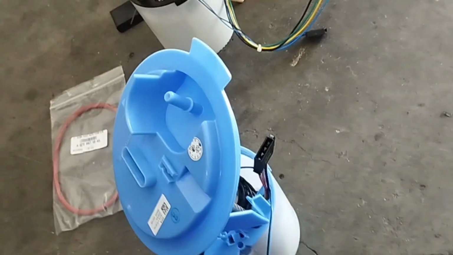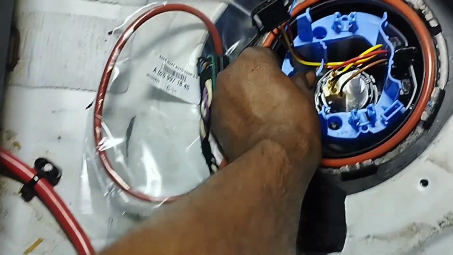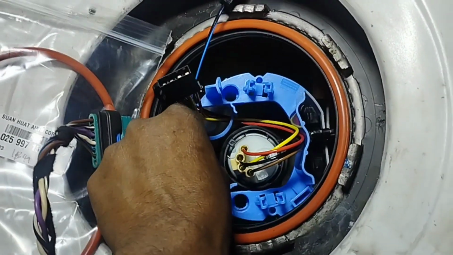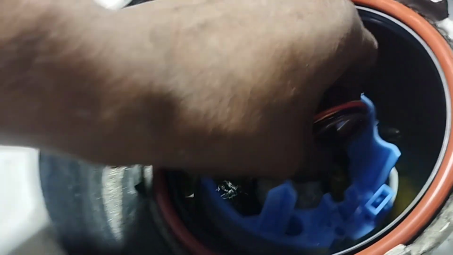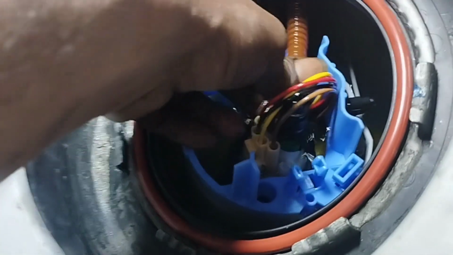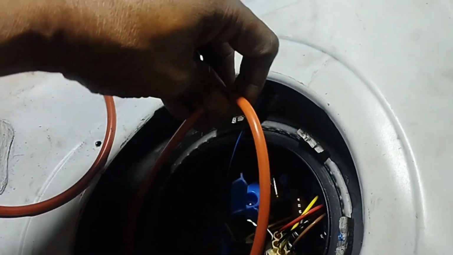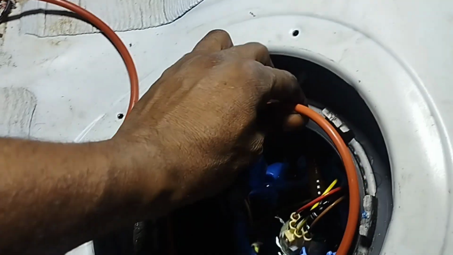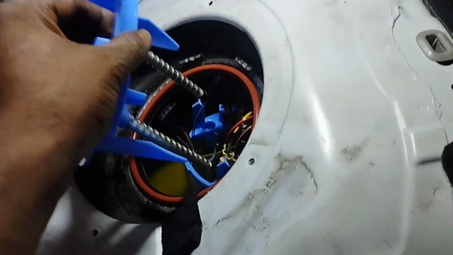To install the fuel pump, I will go inside the car and first install the lower part of the fuel pump inside the fuel tank. Install the lower part of the fuel pump and connect the fuel pipe to the fuel pump. Replace the fuel pump O-ring gasket before installing the upper part of the fuel pump.